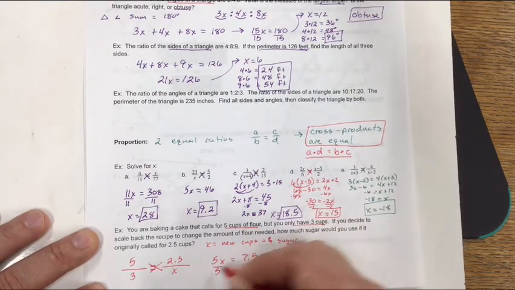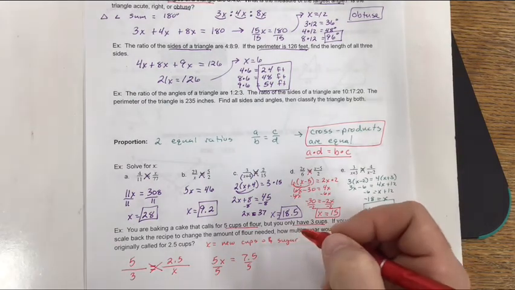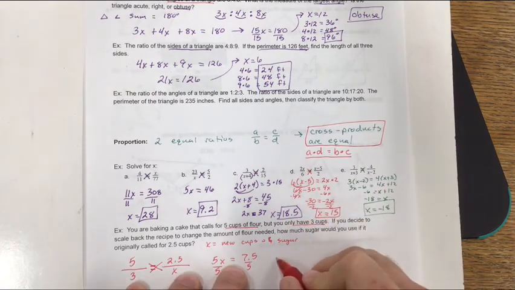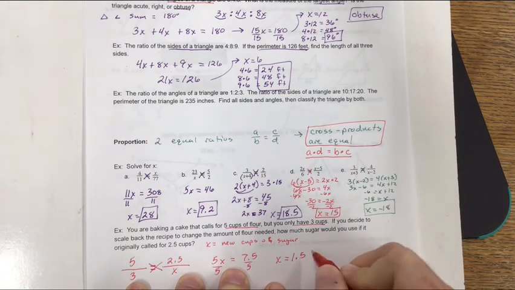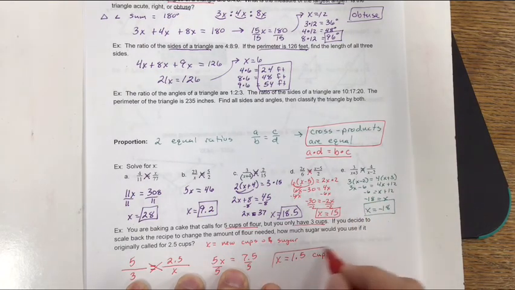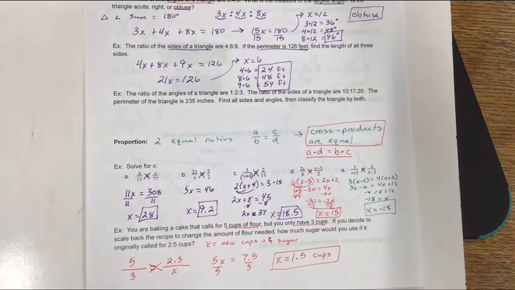Divide by 5 then. And the amount of sugar we're going to use now is only 1.5 cups instead of 2.5. Okay? And that's an example of how we can use proportions to solve some problems.